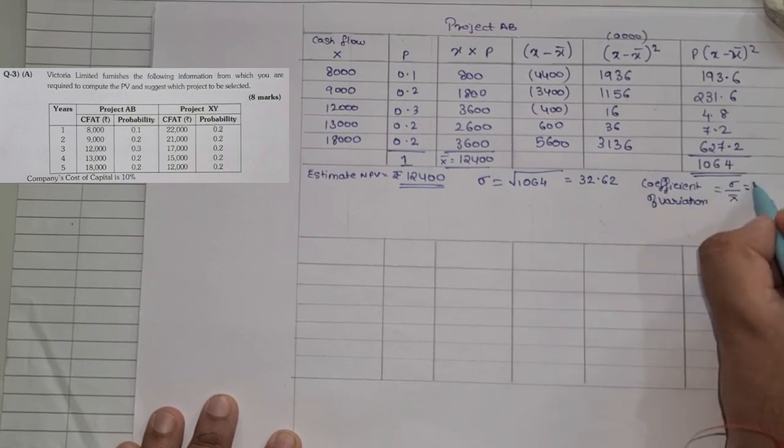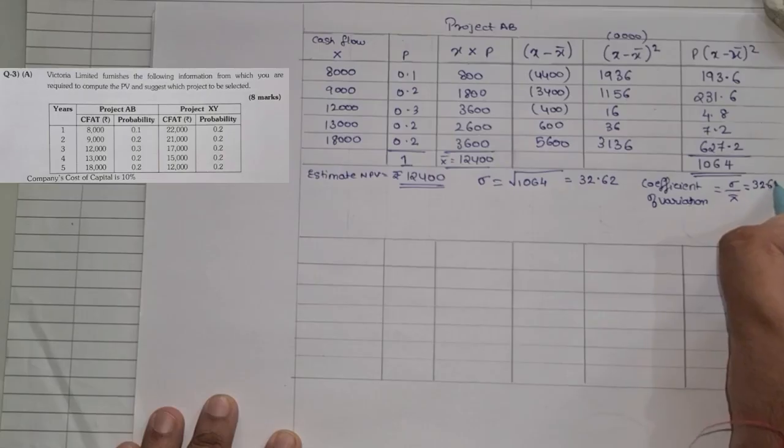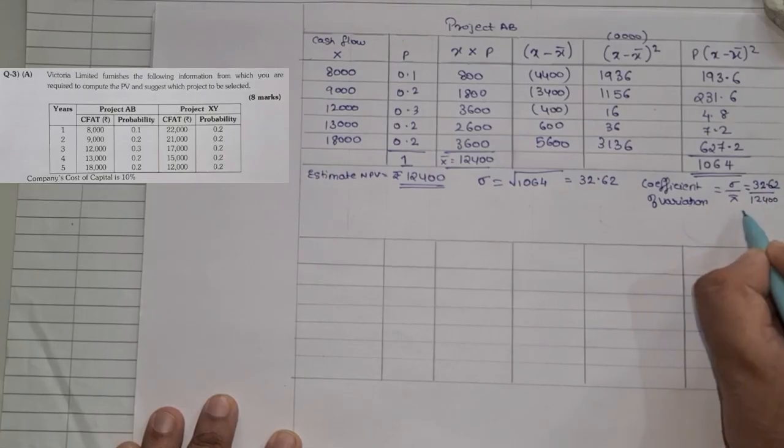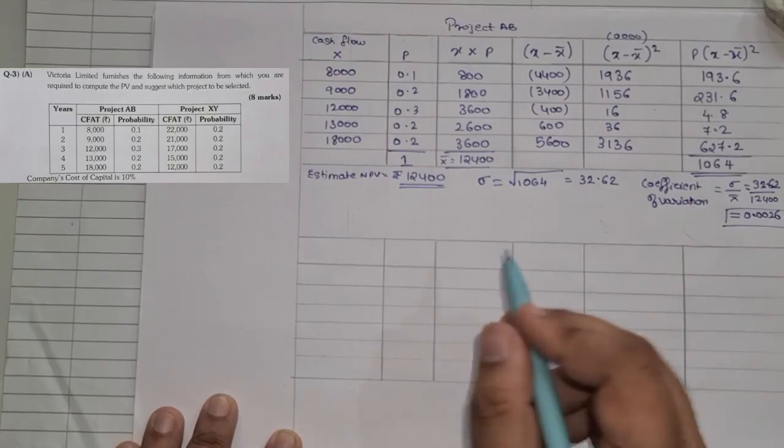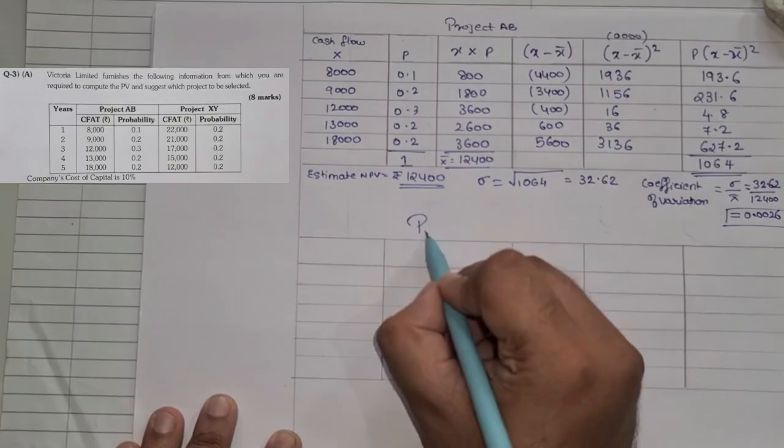The standard deviation was 32.62, x bar was 12,400. So when you divided, we got the value as 0.0026. Now that's the first value. Now we'll have to find for the second one also the same way.